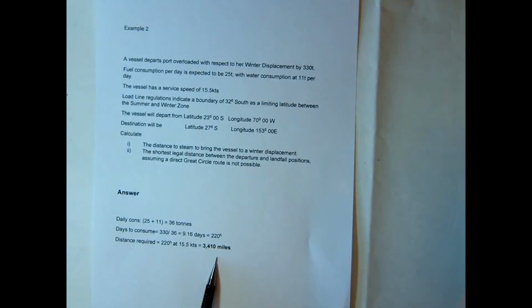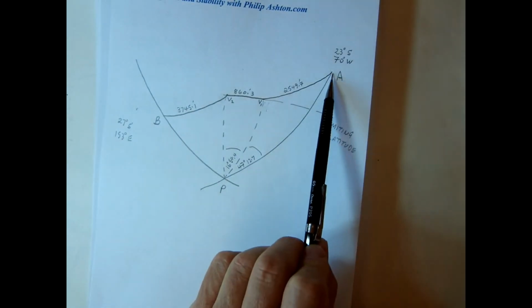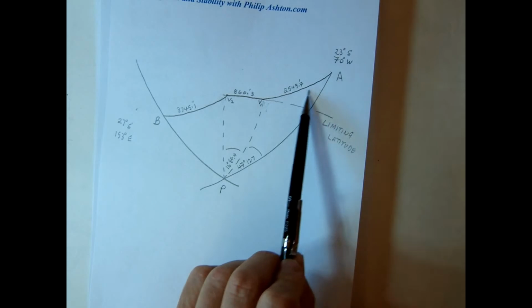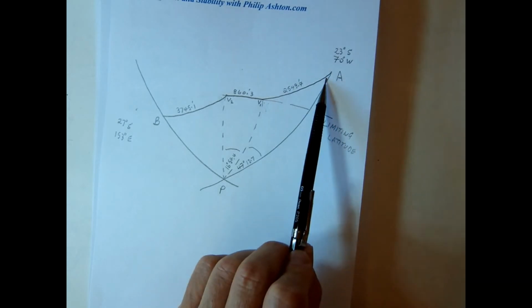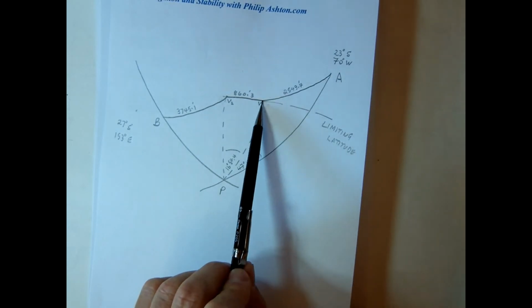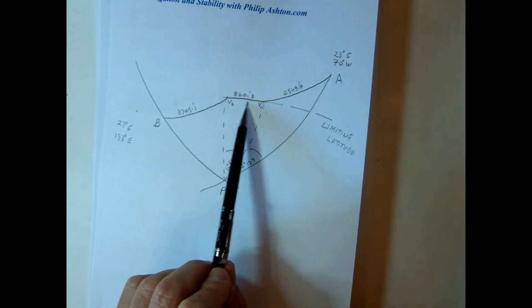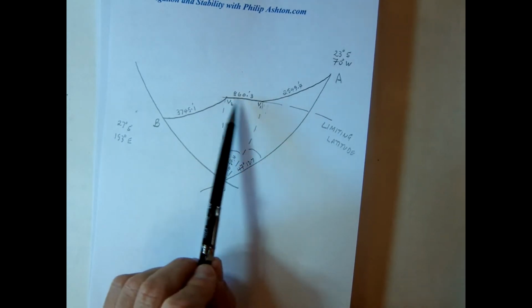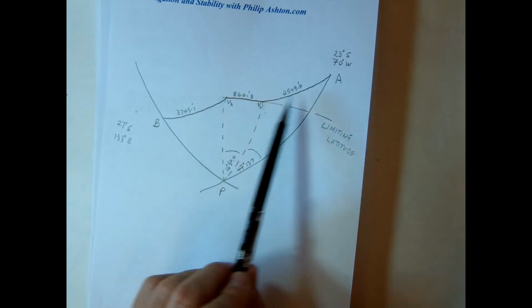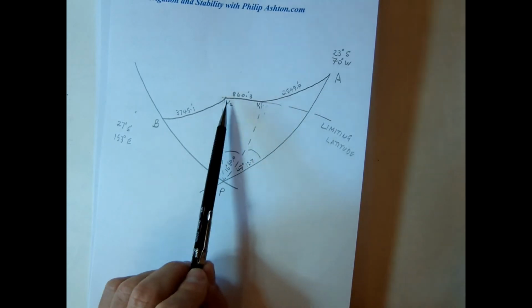Now the 3410 of course came from the fuel burn distance. Just putting it on the sketch here, we've set off from this distance, we've gone by Napier's, and it's taken us 2549.7 miles. Now we're going to steam the balance of fuel burn along a parallel sailing route. So that's step 1, then step 2.